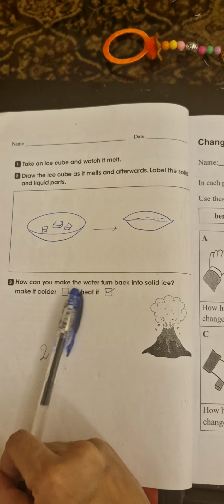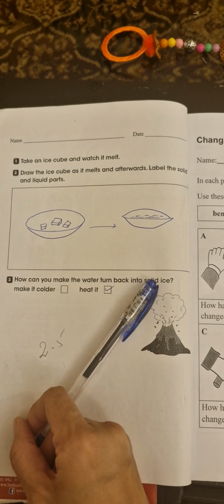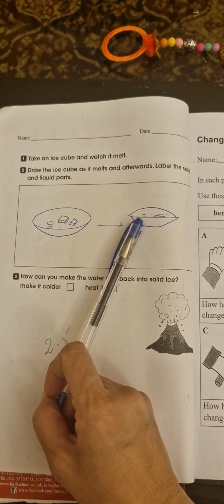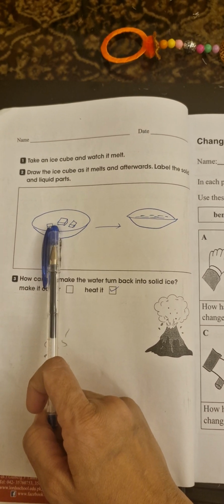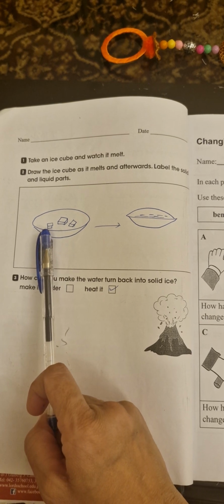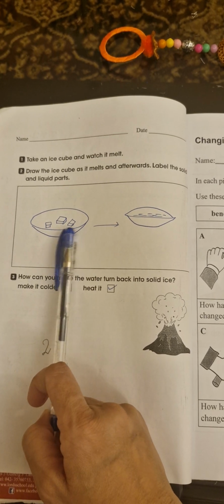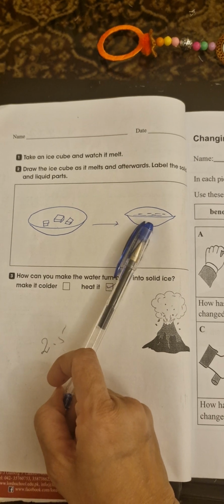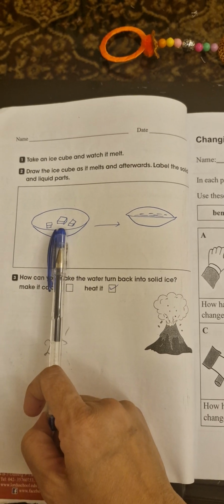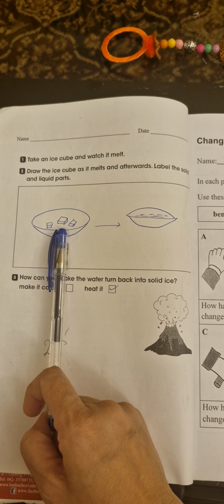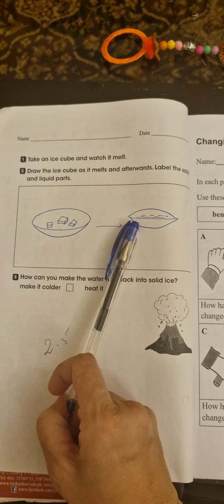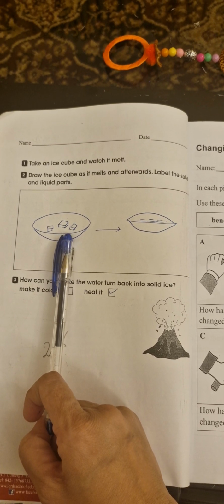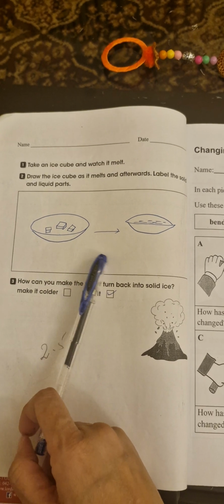So how can you make the water turn back into solid ice? So what will you do? I think you can answer it well. First of all, we took some ice cubes and placed them in the bowl. After some time they turn into liquid. So how can we convert this liquid back into solid? Yes, you are right. You have to place it in a cube box and then place that cube box in the freezer. You will get it back.